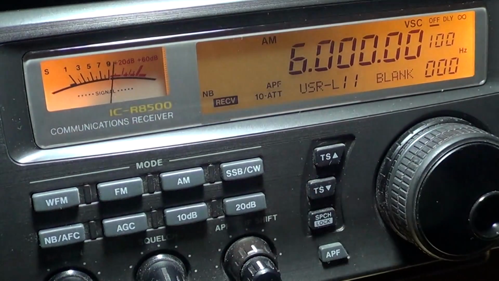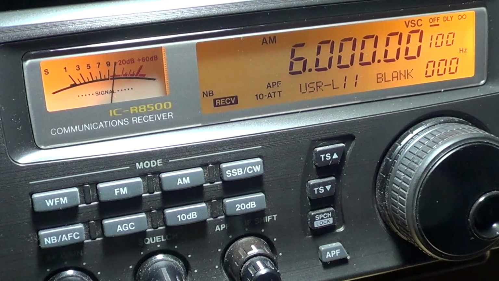So hey, this was the tuning of 6 megahertz, and as you see, lots of signals to listen to, all sorts of things happening there. So it's a very nice frequency band to tune around at night. You can hear a lot of stuff. It's really, really amazing. So I hope you enjoyed this series.